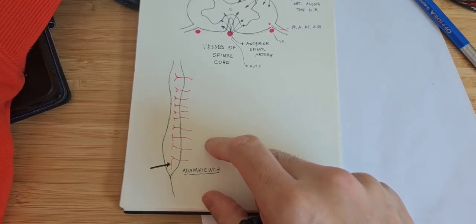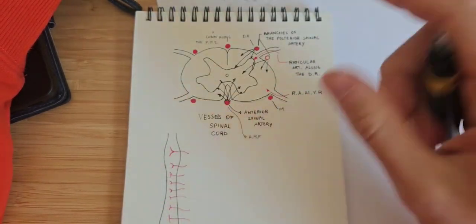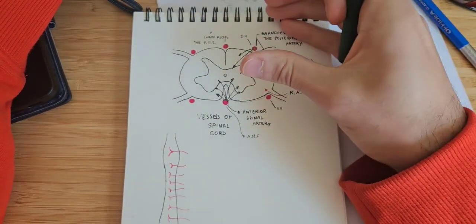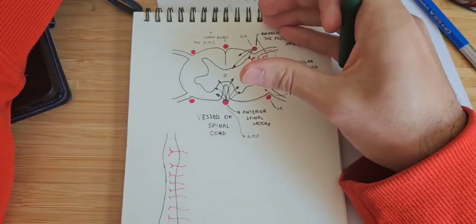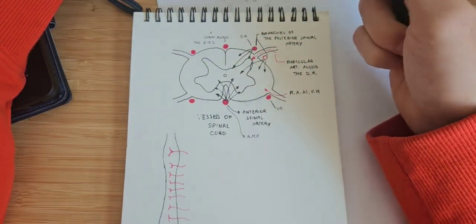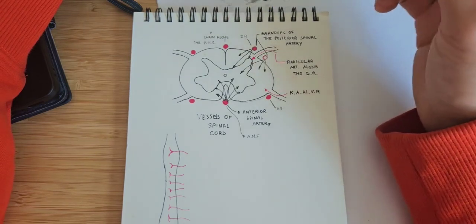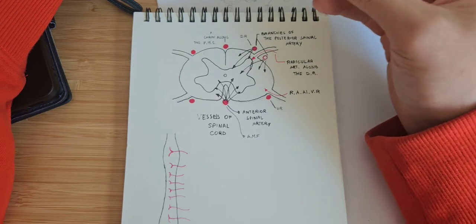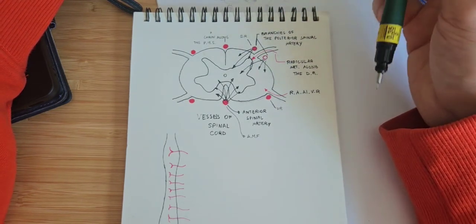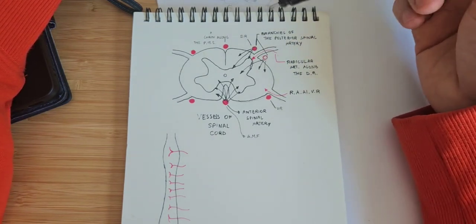Similarly, the veins of the spinal cord form a complex network that drains into the vertebral venous plexus and dural sinuses, which plays a key role in maintaining spinal cord health and function. And disruptions in either arterial or venous circulation will, most of the time, lead to serious neurological complications, emphasizing the need for thorough understanding and careful management.